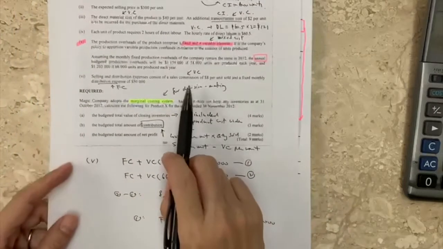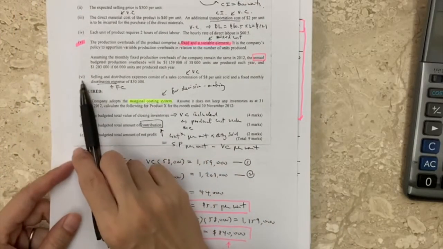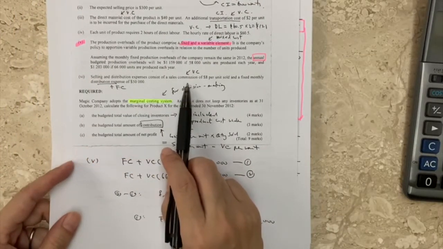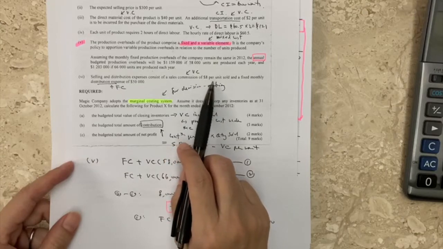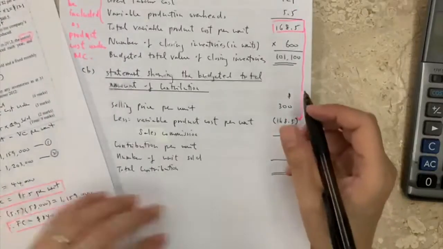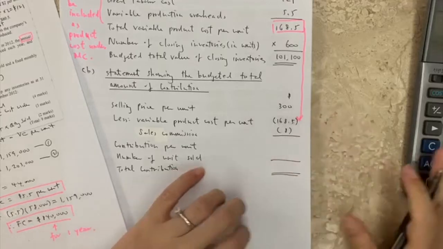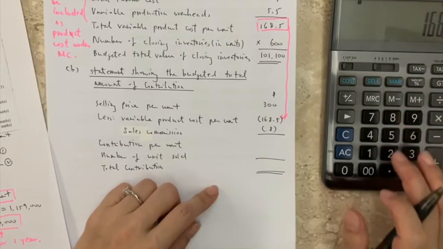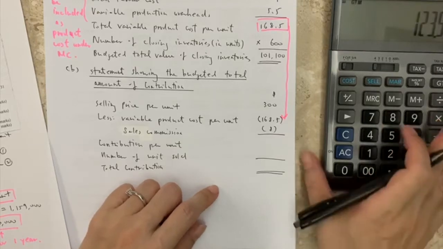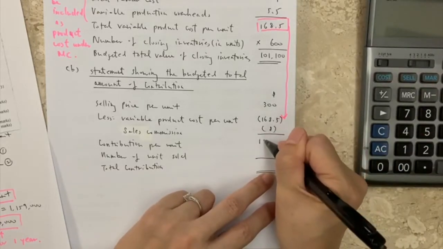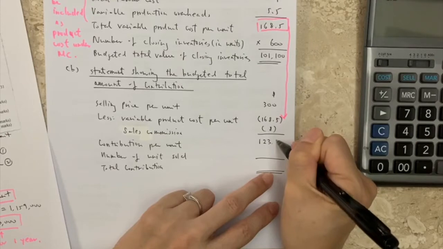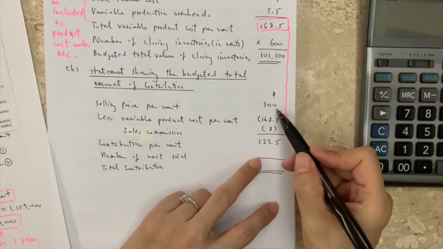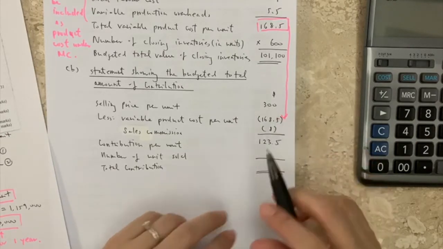What else is variable? Point number 6, I have this sales commission $8 per unit, which is variable cost, so minus 8. Therefore that would be 300 minus 168.5 minus 8. This is contribution per unit, which is equal to selling price per unit minus all the variable costs per unit.